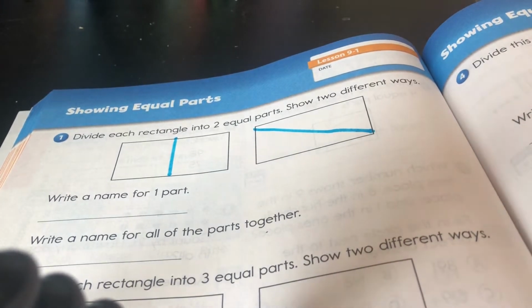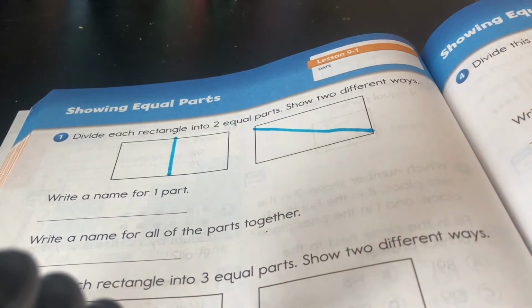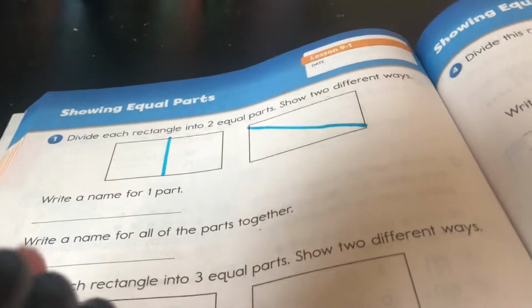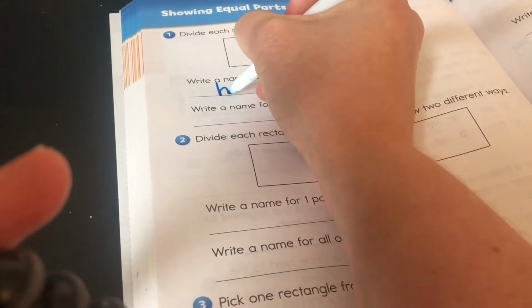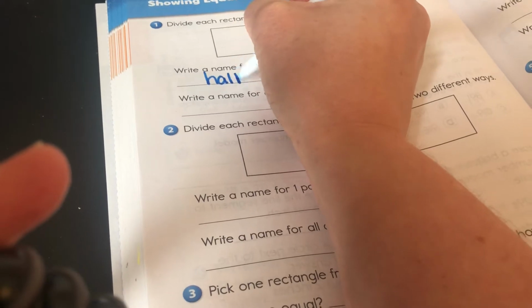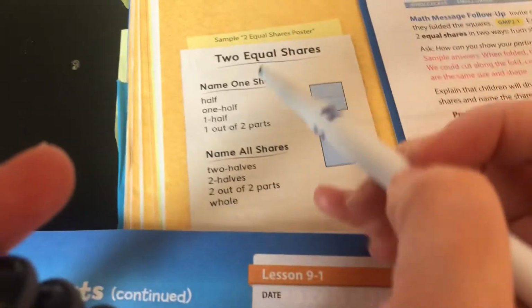So if we're talking about two shares here, just one of those shares is going to be what? What were some of the names we talked about? Think about that. Okay. You might have thought up maybe half. That would work. Okay. You could go with any of these names up here.